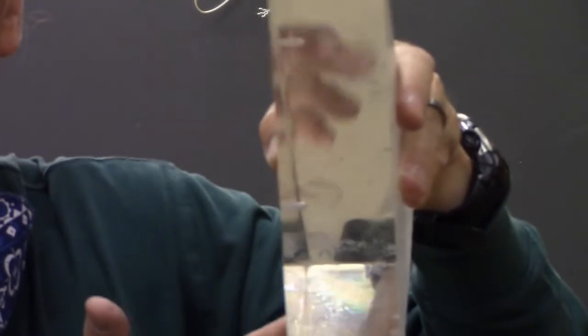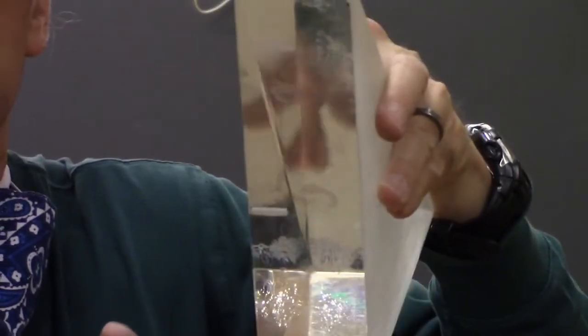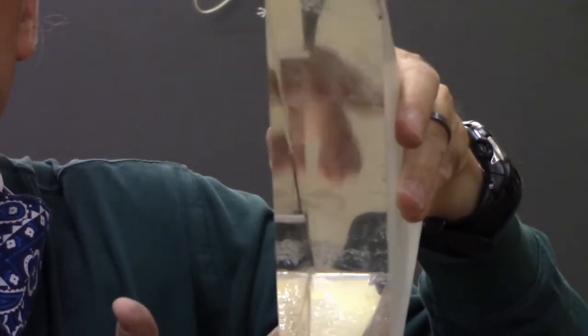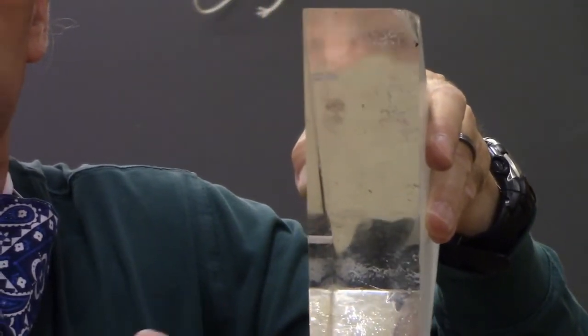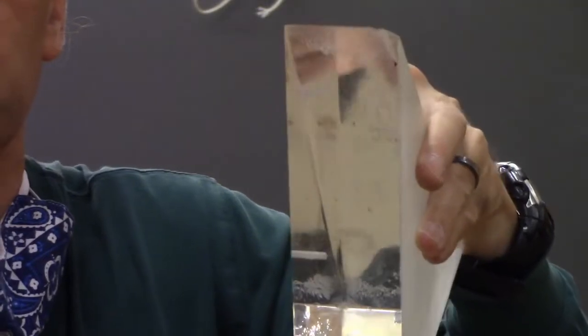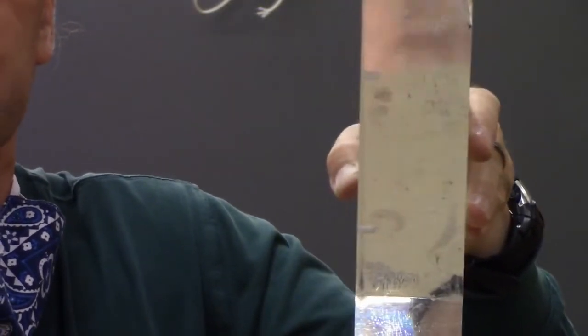So thanks to total internal reflection, this block of glass shows you a nice reflected image of my hand down below.